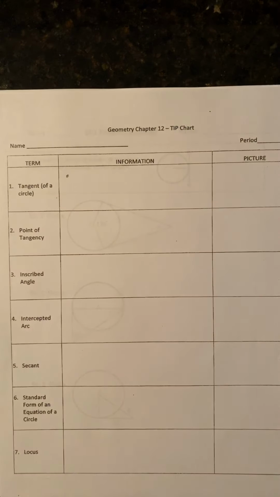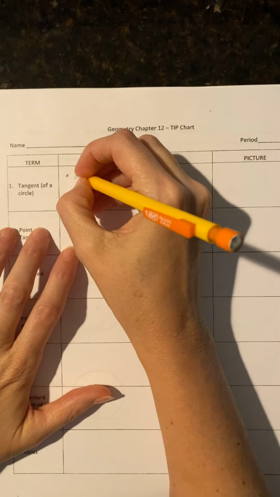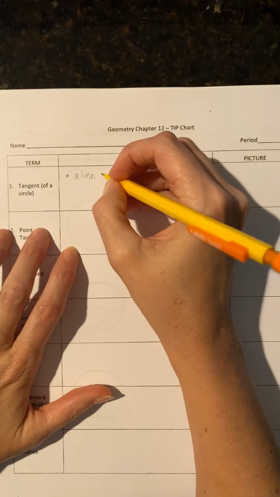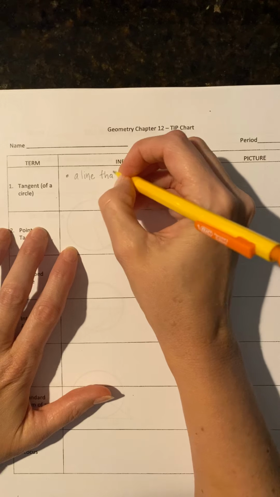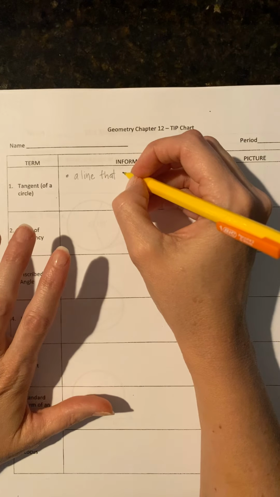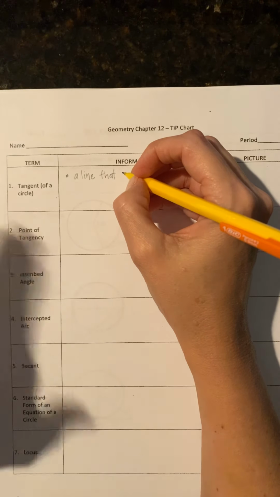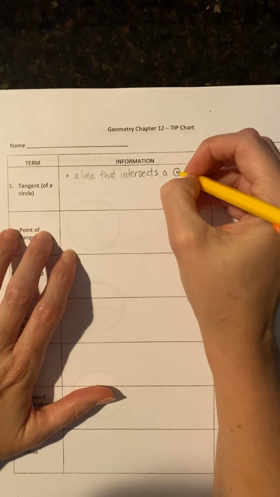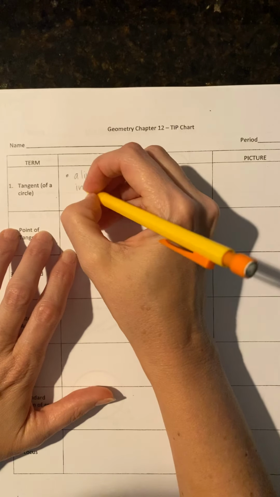A tangent of a circle is a line. So write down, it's a line. And it's a line that touches a circle or intersects a circle in exactly one point. A line that intersects a circle in exactly one point.